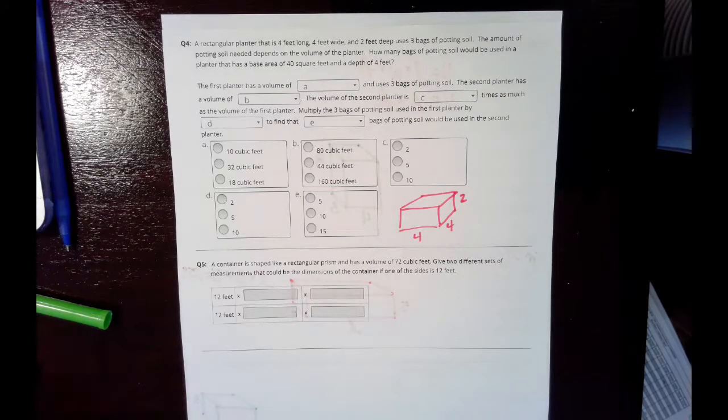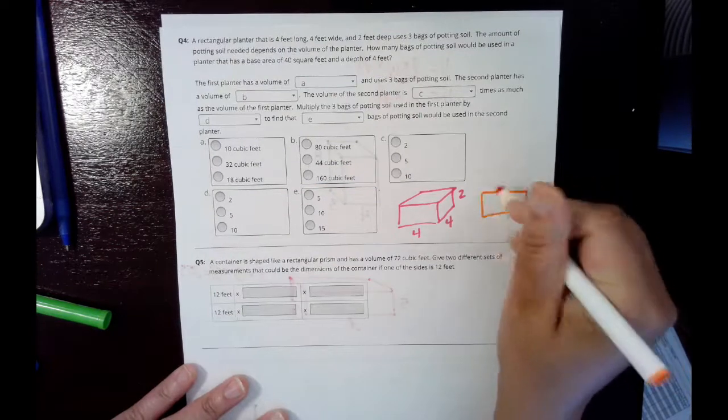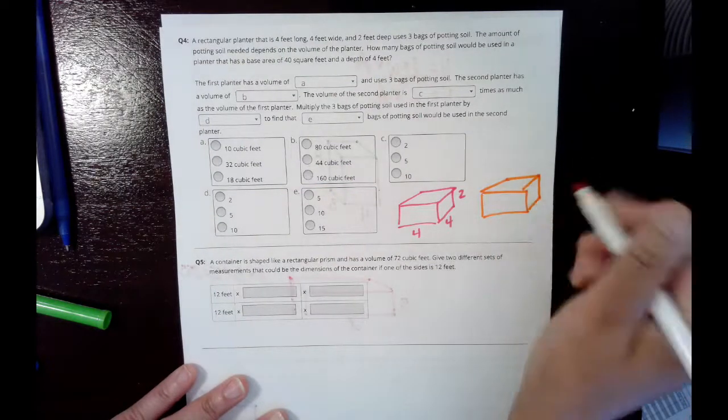How many bags of potting soil would be used in a planter that had a base area of 40 square feet and a depth of 4 feet? Okay, you guys, don't freak. All right, let's draw a second planter. So we have this one. We have a second one that has a base area.